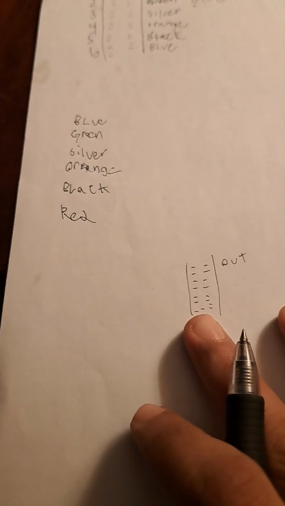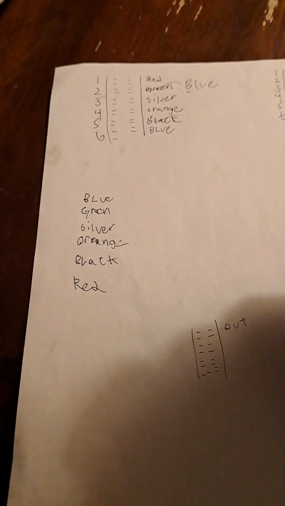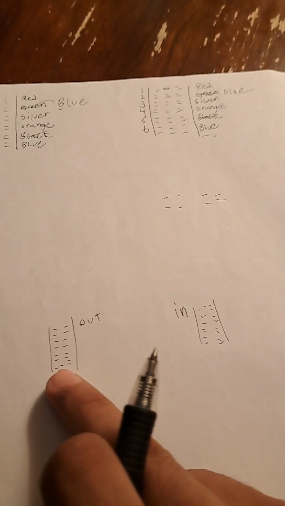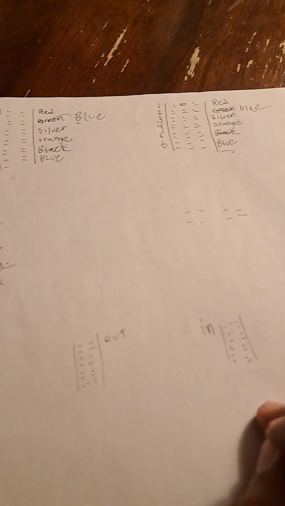Okay, this is something else too. If you're connecting, because if I remember correctly, you're connecting location A and location B, right? So just remember that when you're connecting one 66 block to another 66 block, your output for one will be your input for the other, right?